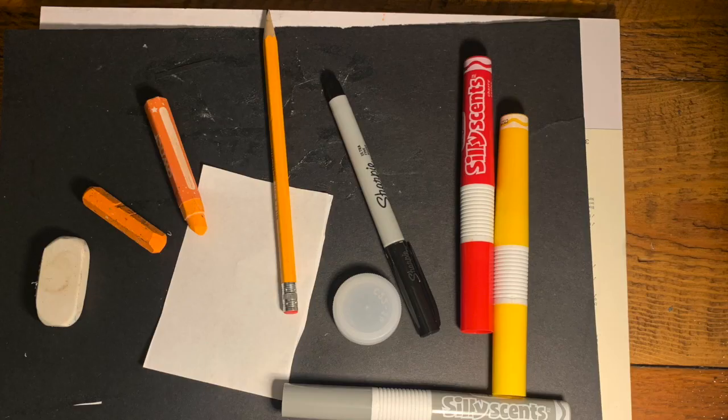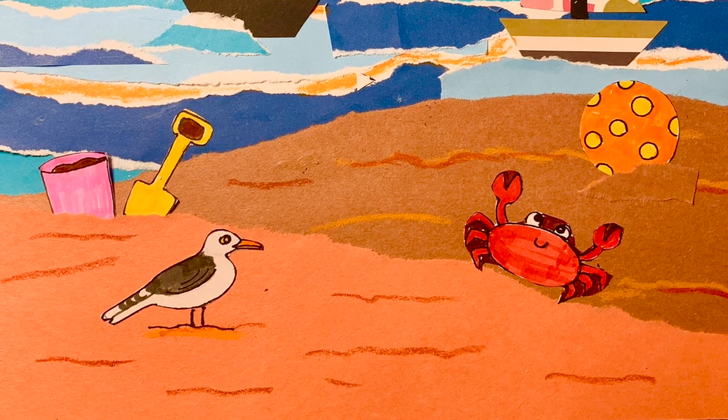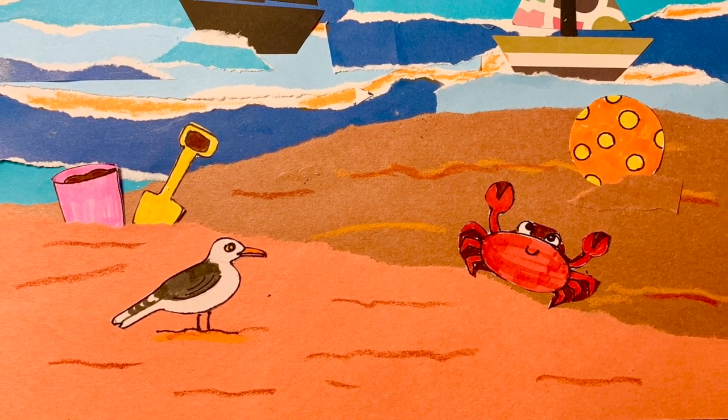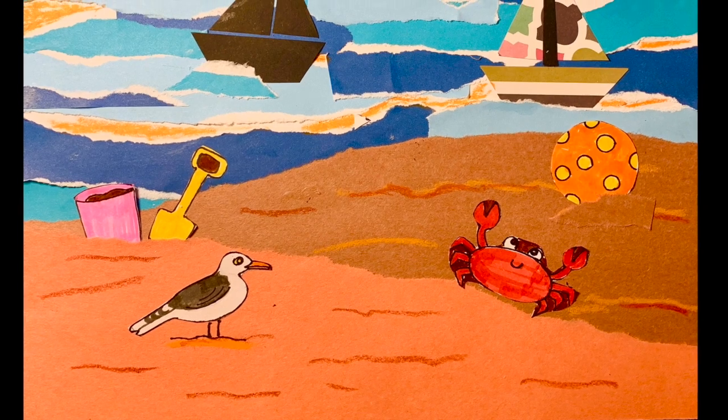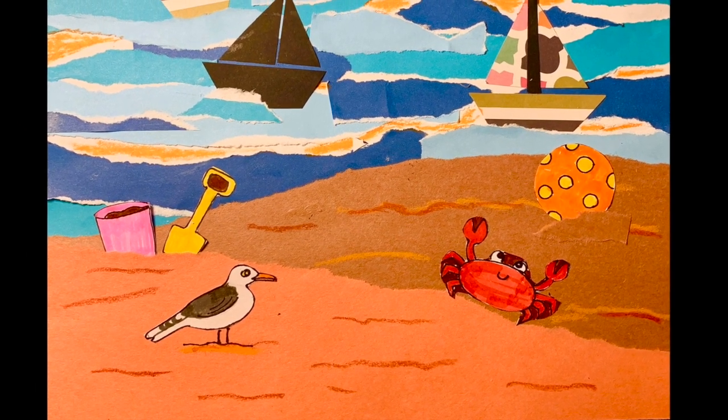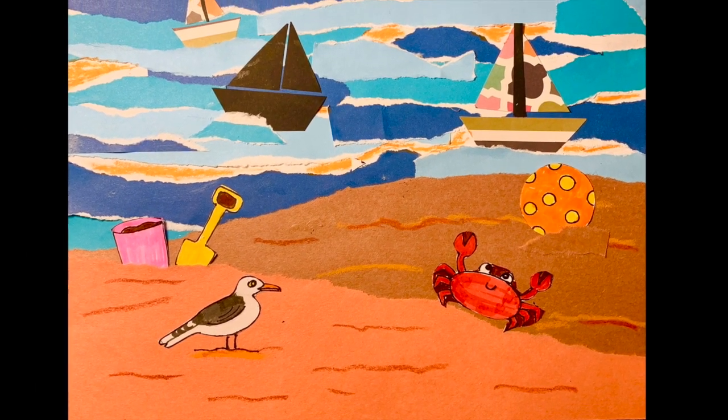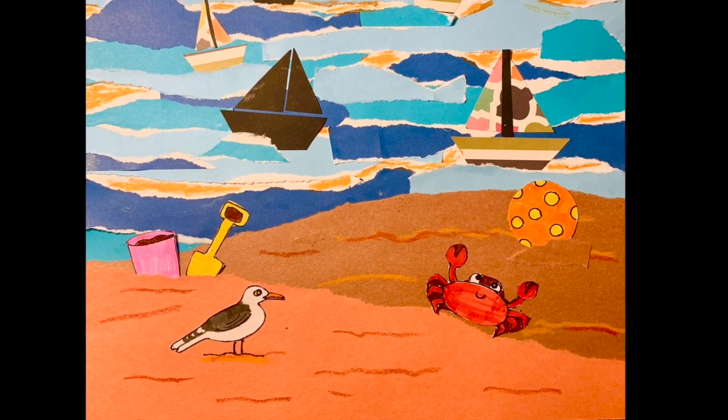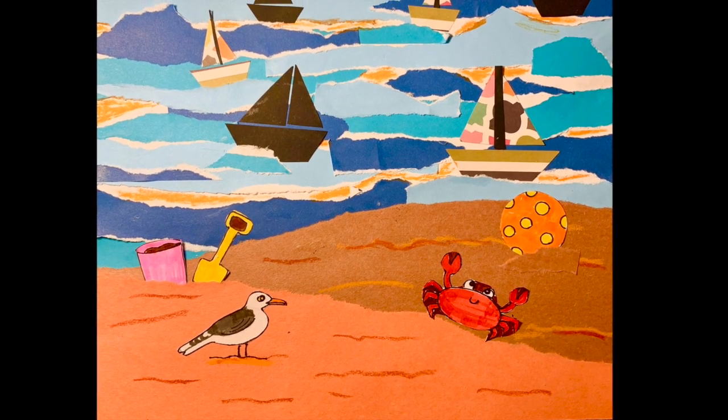For the next part, drawing your animals, you need these tools, art supplies. So here I'm going to show you how to draw and then cut some animals and beach toys on a white piece of paper. First you need a big piece of paper, fold it.